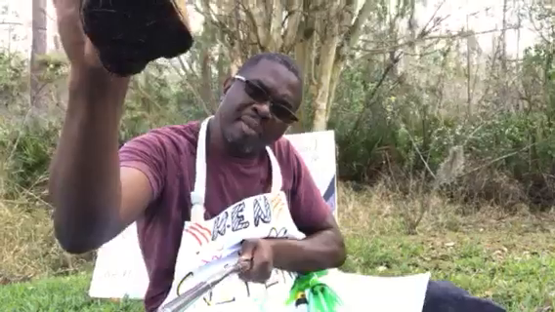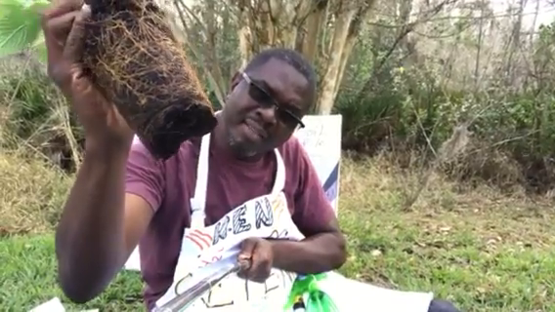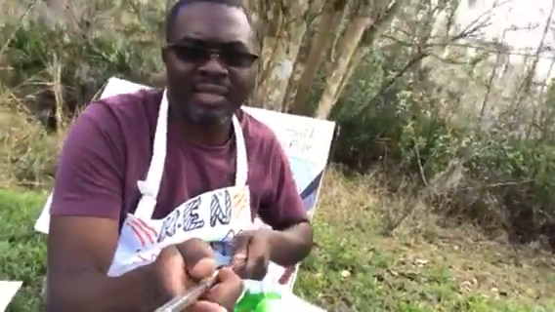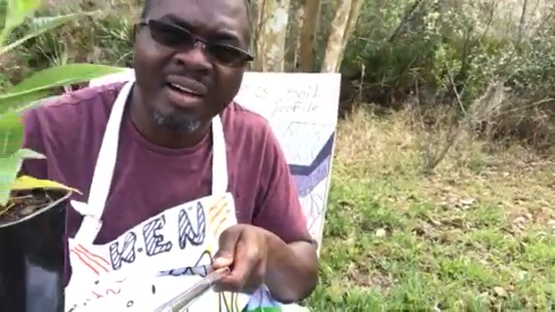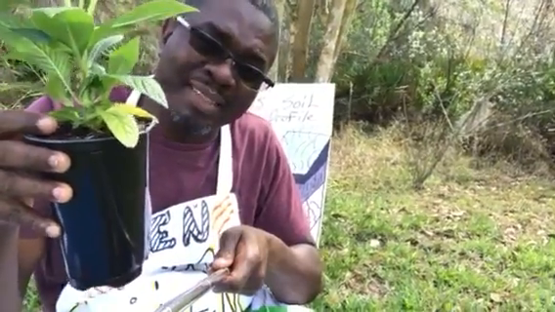Then you look at the bottom here. It doesn't have the rock, and the reason is that we haven't buried it deep into the ground. We would have to dig down a little further.